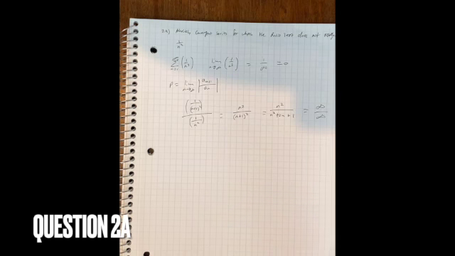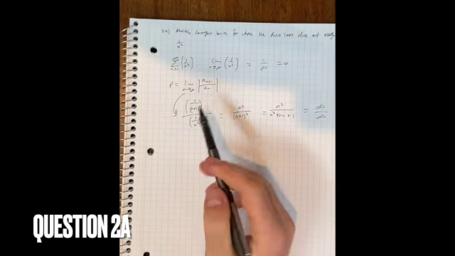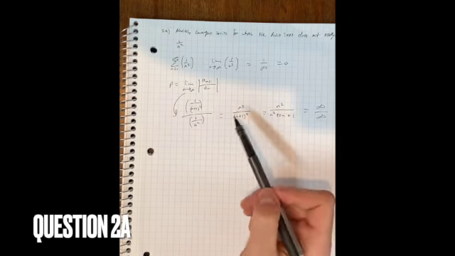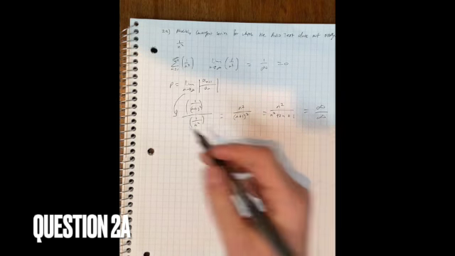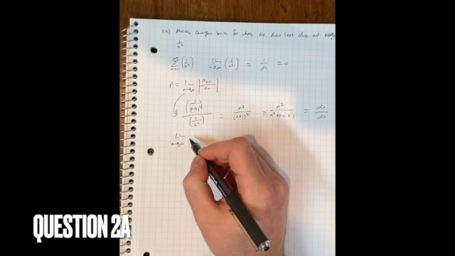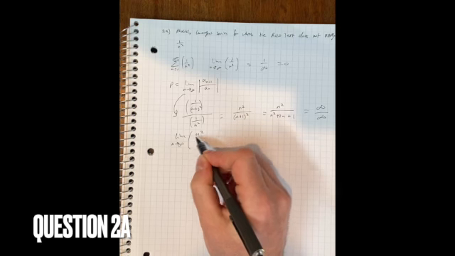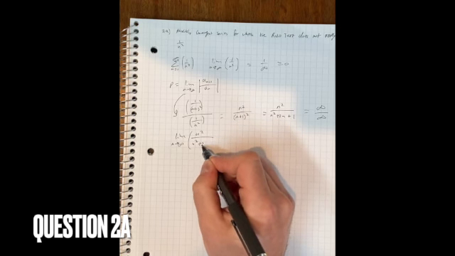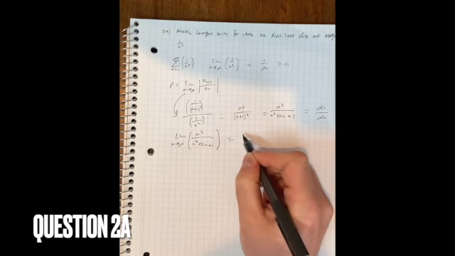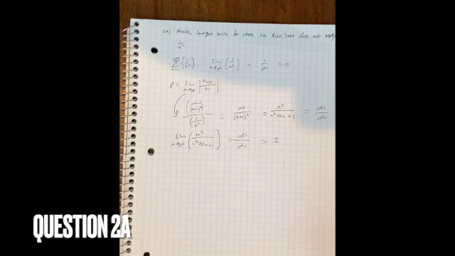Oh, I should have mentioned, I meant to write the limits here. So it's the limit as n goes to infinity at each of these points. And so the limit as n goes to infinity of n squared over n squared plus 2n plus 1 equals infinity over infinity, which equals 1.